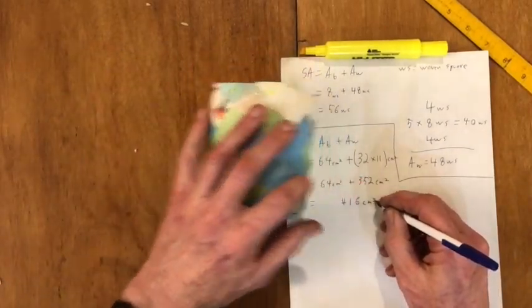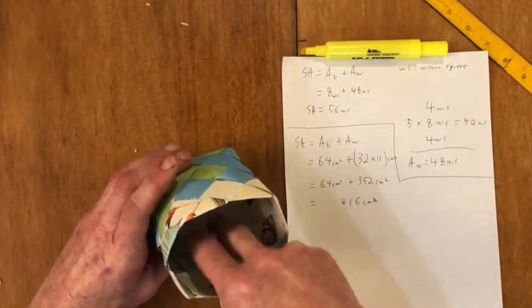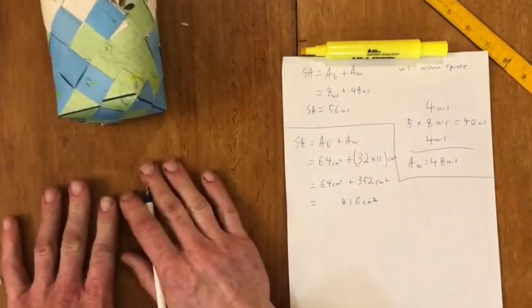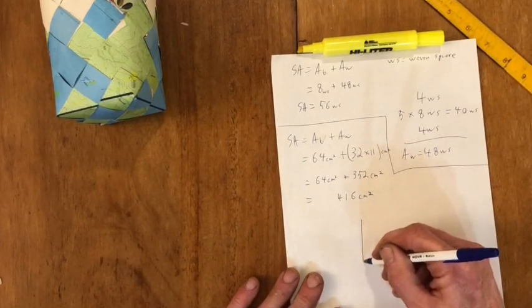Okay, so that's the surface area of this basket using centimeters. And it's just square centimeters because we're not talking about the volume, right? It's just this flat thing. Like I said, if you cut the thing open, it would sit down on the table and it would look like this.